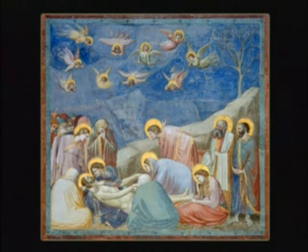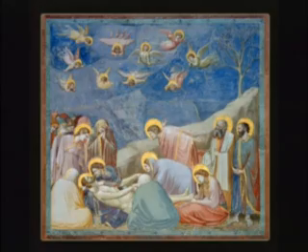But when looking at the Lamentation, and so many of Giotto's other deeply felt images of humanity, we almost have to remind ourselves that he is a medieval man, because he is also the most remarkable precursor of the Italian Renaissance of the 15th century. A century ahead of its time, he is one of its greatest sources.